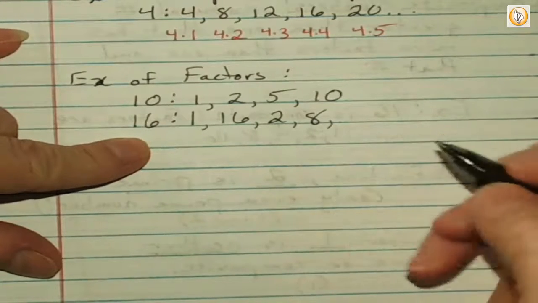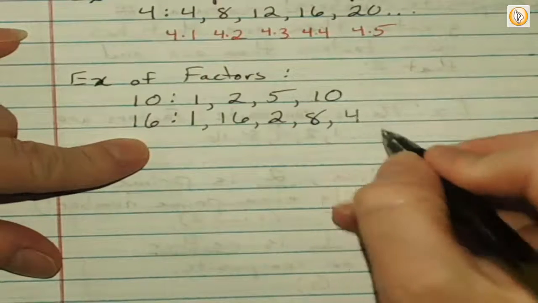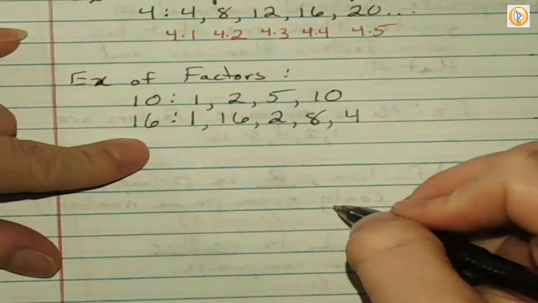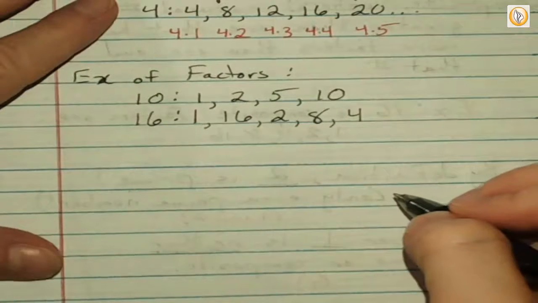Okay, so what other number can go into 16 evenly? Tanner? 4. There you go. How many times can it go in there? 4 times. Okay, do I need to put 4 again? No. Okay, so that's all of them.